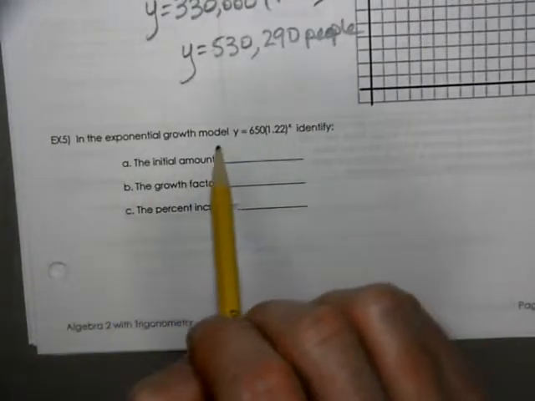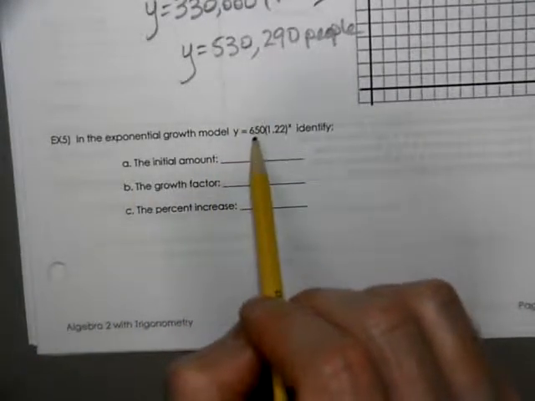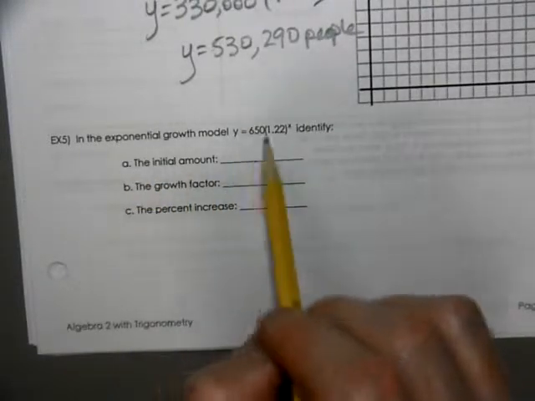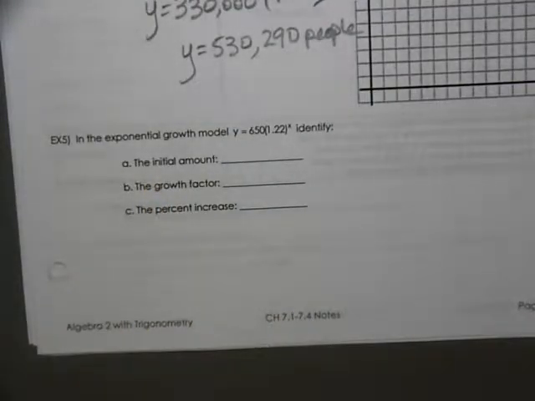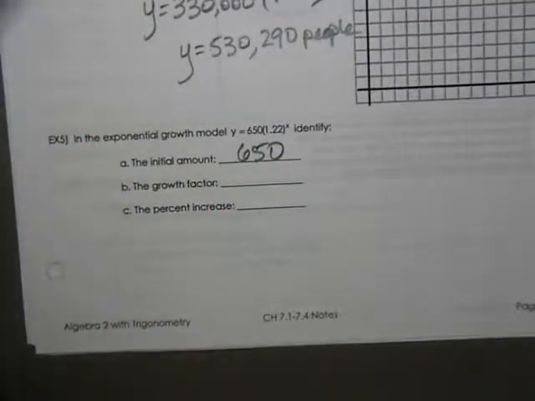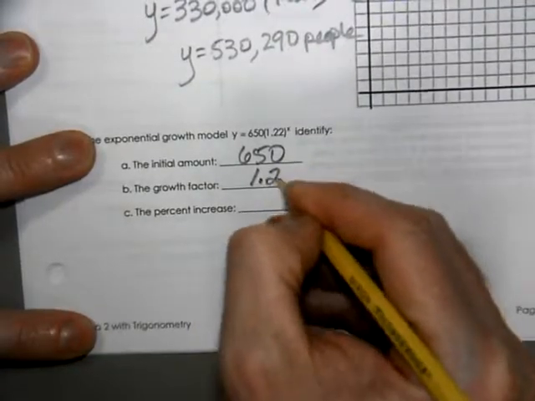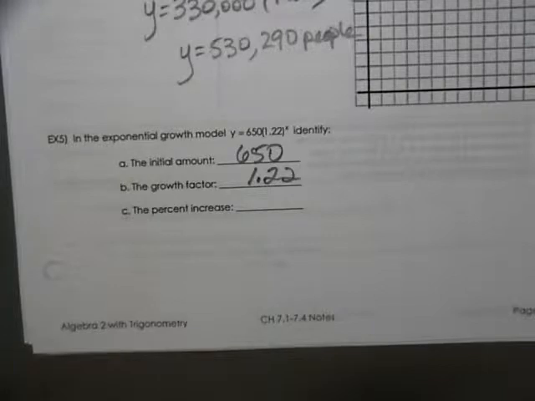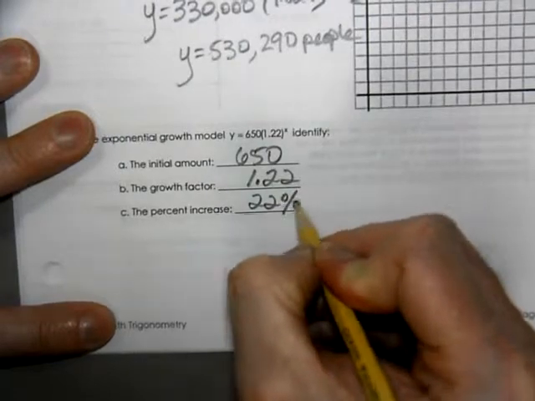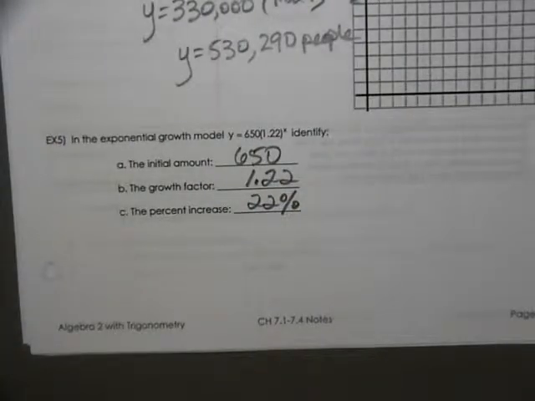Here's an exponential growth function. We have something, 650 of them. It's growing at a 22% rate. What number here is considered the initial amount? 650. Which here is considered the growth factor? It's growing at 1.22. And what is the percent of increase? It's growing at 22%. The 0.22 tells us that moving the decimal twice to the right gives us 22%. That's how much it's growing every time.